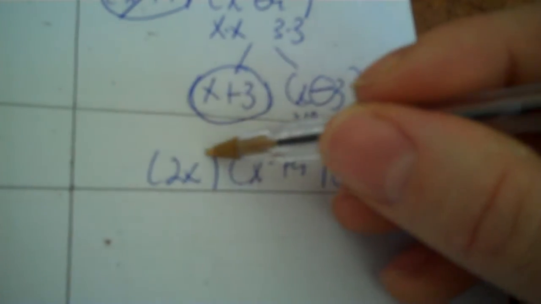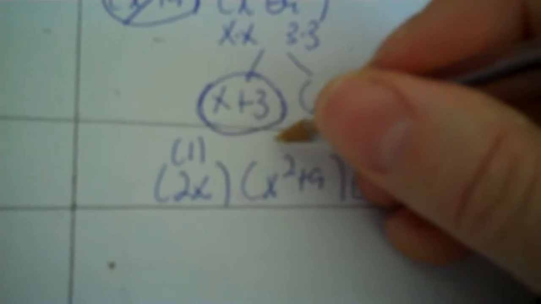Equals 0. Okay. Now, this x is to the first power, so one answer comes from there. This x is to the second, that will be 2 answers. This x is to the first, that's 1 answer, and that's 1 answer there. So 2x equals 0, and let's do the one with the 2 answers first, okay?